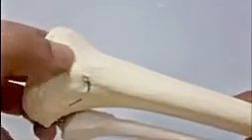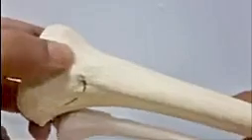This is the tibial tuberosity, where the tendon of the quadriceps is attached. We call it the patellar tendon, attached to this elevation. Here is the anterior border, thin, which we call the shin, under the skin.